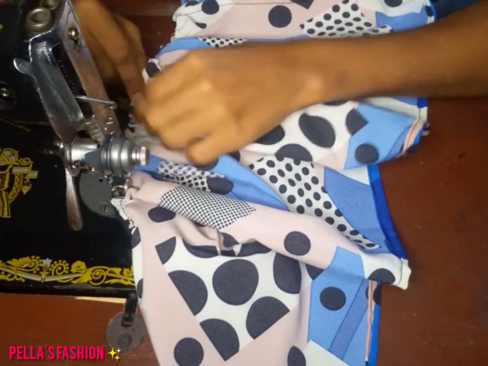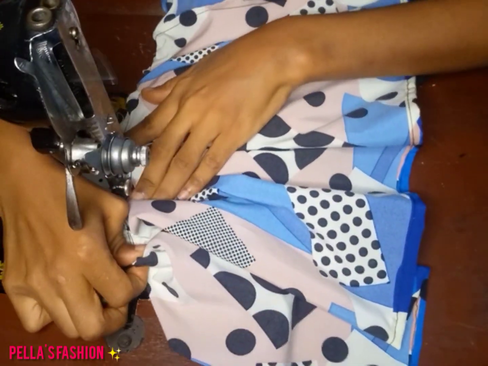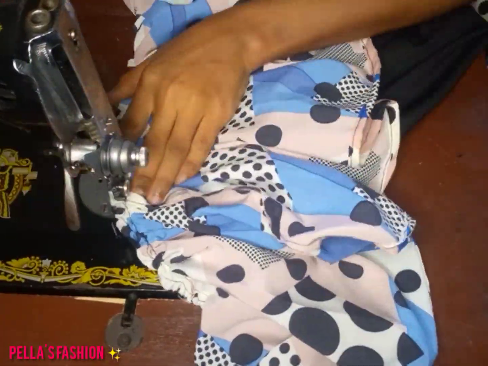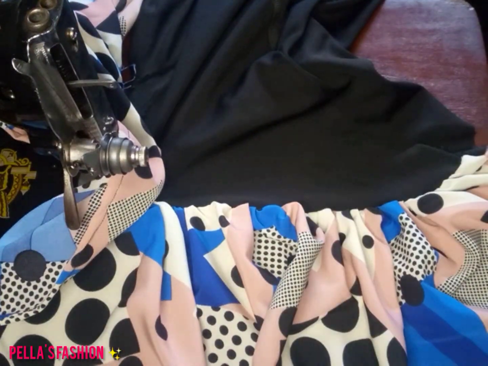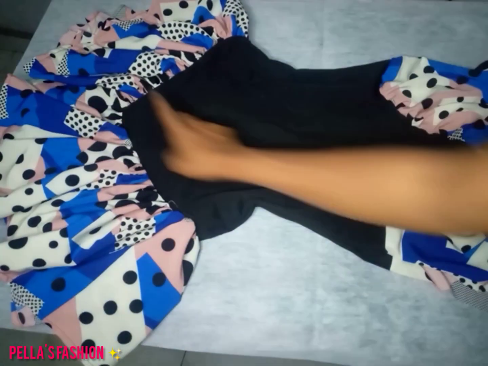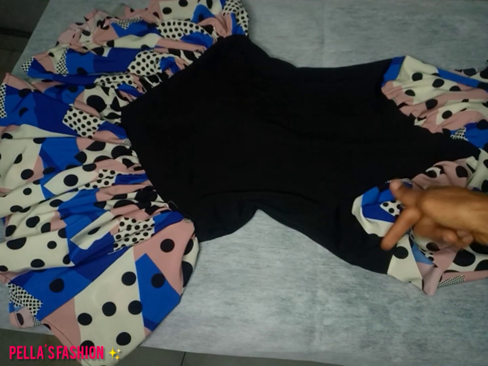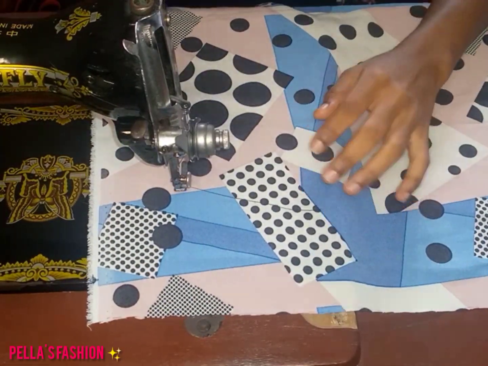So I'm going to be putting the gathers well, then stitching it round on my basque straight. And now remember, I multiplied the circumference of my basque by 3 to get these gathers. You can see exactly how full this basque is, the gathers, everything looks so beautiful.